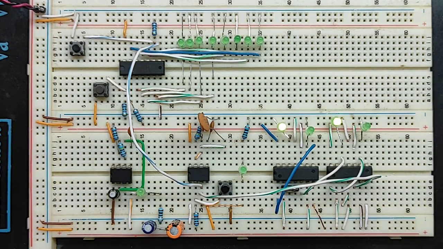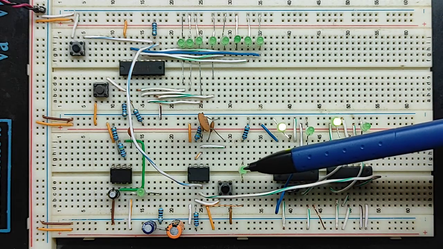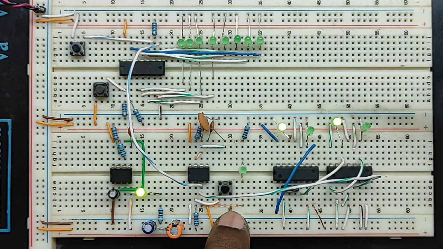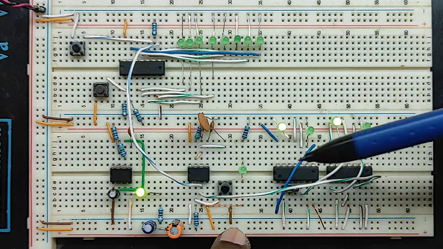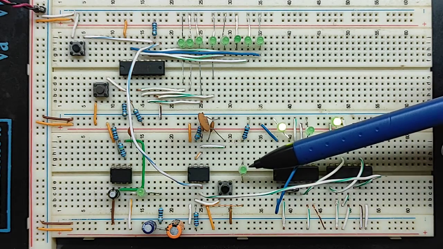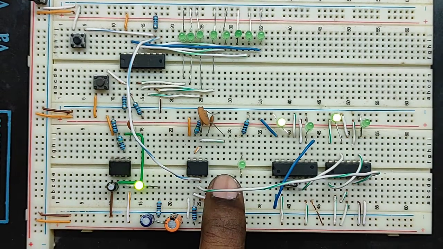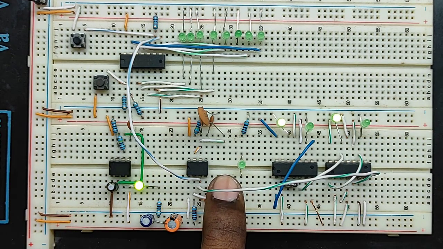What is the falling edge? Let me show you. See here, this is the continuous clock and this is the manual clock debounce circuit. I will explain what the debounce circuit is later. Let me show you. The LED is off, it means 0 volts and also means logic 0. When we press this button, the LED goes from 0 to 5 volts.